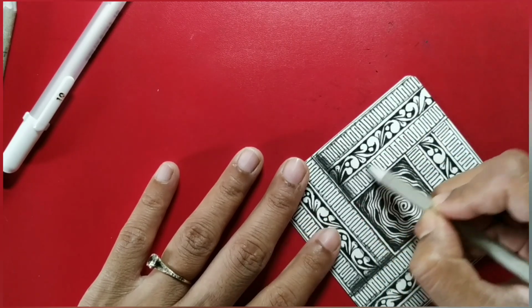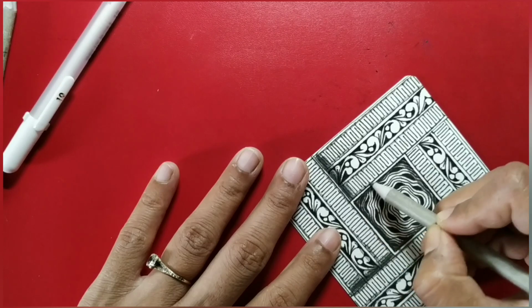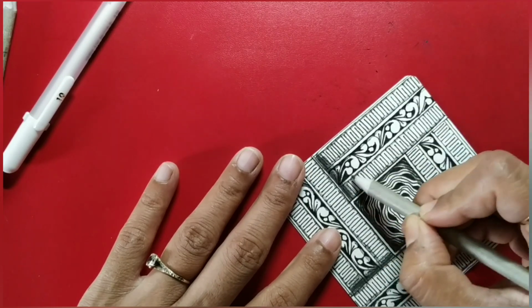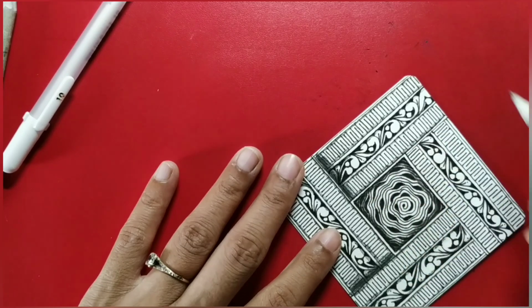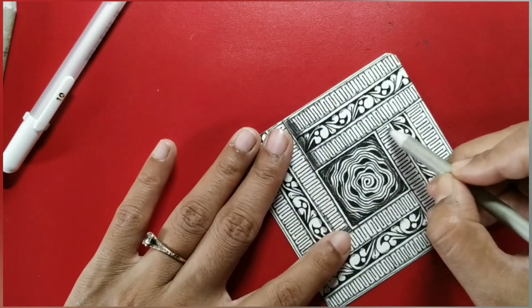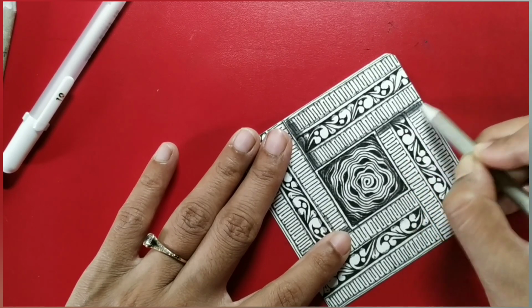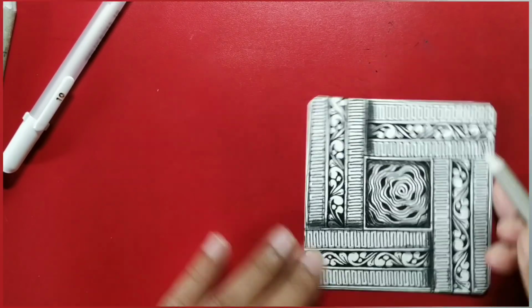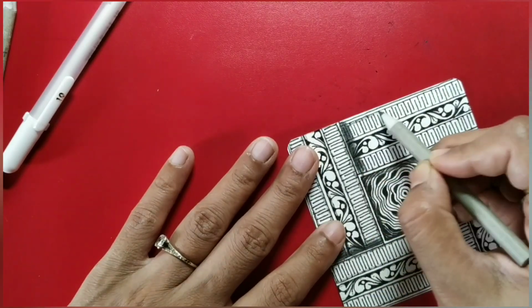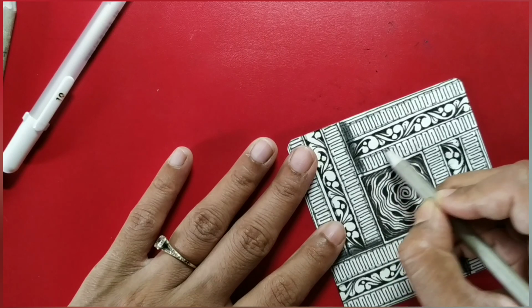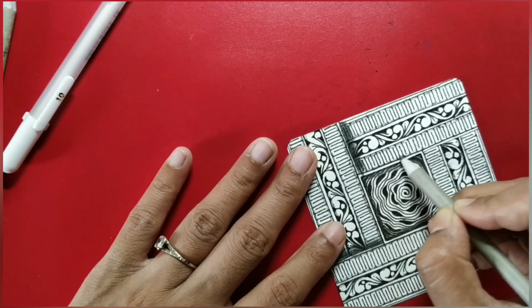Because the lines seem to be going under. This grid is such. And then again some thick graphite here. Take your time, slowly.